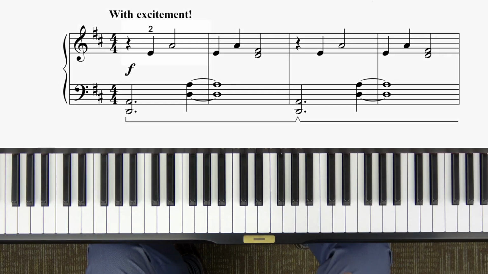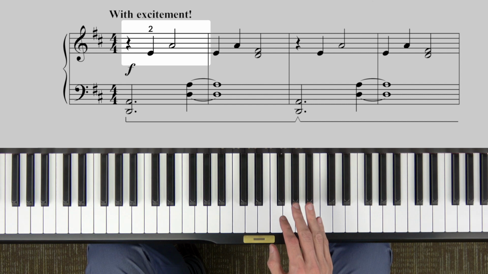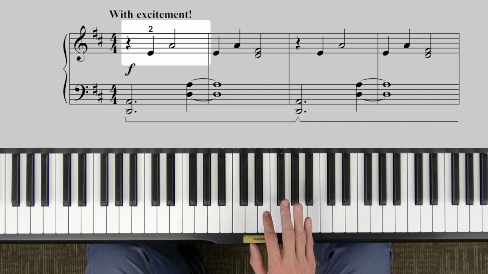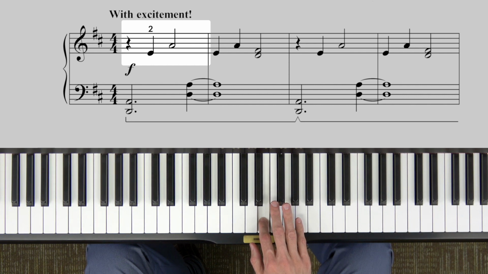Now, let's check out what the right hand is doing. Look at measure 1. You'll see we start on an E with finger 2. So go ahead and place finger 2 on E. And then what interval do we go up? We already identified that we go up a 4th.